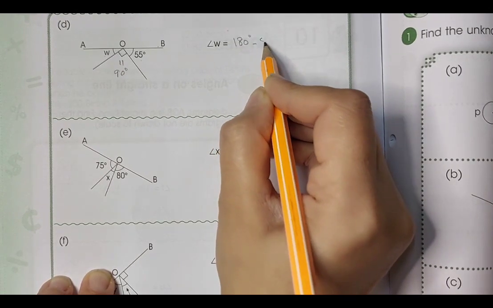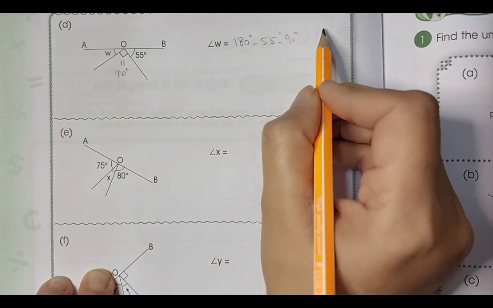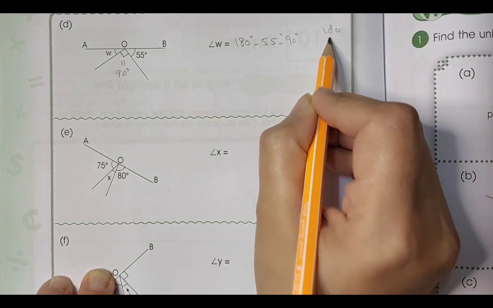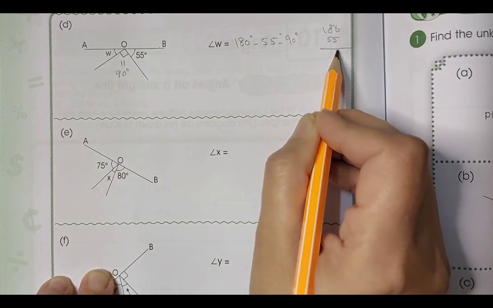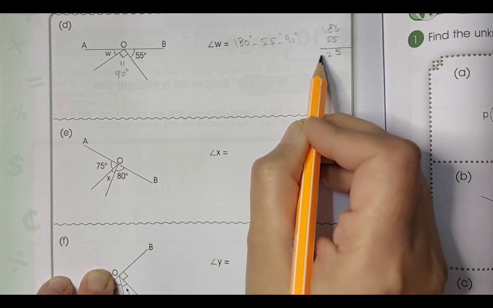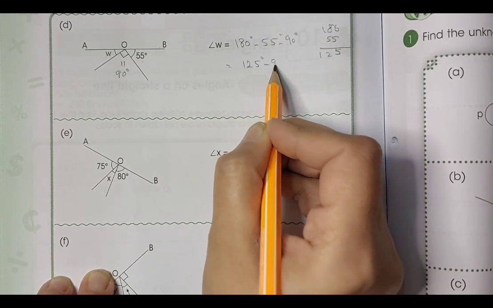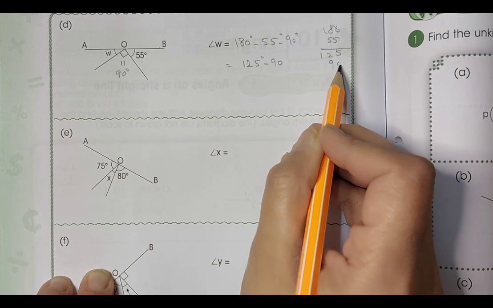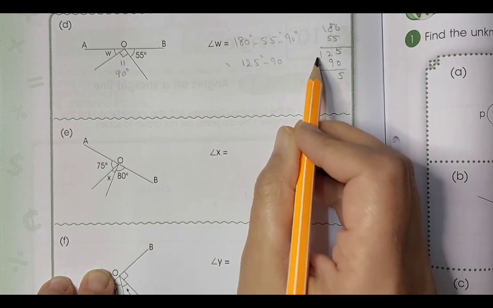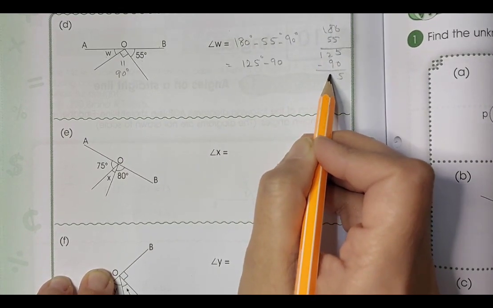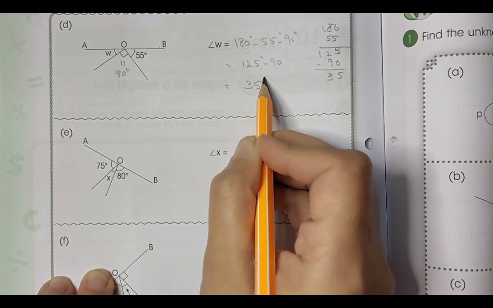180 degrees minus 55 degrees, then 90 degrees. So when we subtract 55 from 180, the answer will be 10 minus 5 is 5, 7 minus 5 is 2, and then 1. So it will become what? 125 degrees minus 90 degrees. Now we have to subtract 90. So 5 comes as it is, 12 minus 9 is 3. So the angle is 35 degrees.